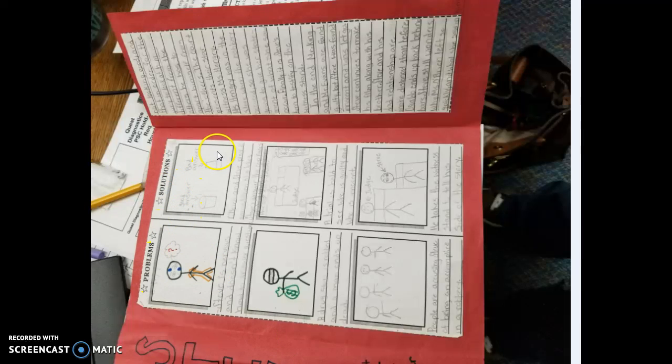This is the problems and the solutions. You are going to give me a visual representation of the problem, the solution that came out of it, and you're going to give me a 1-sentence description of the problem and the solution. You're going to find 3 of those in your book, and you're going to give those to me.